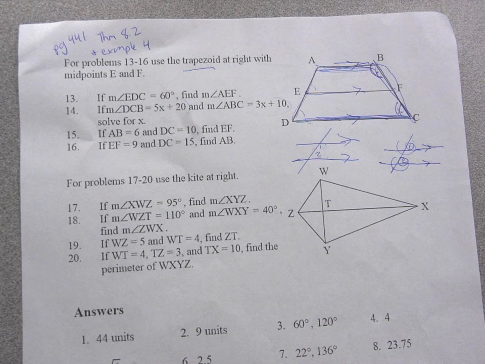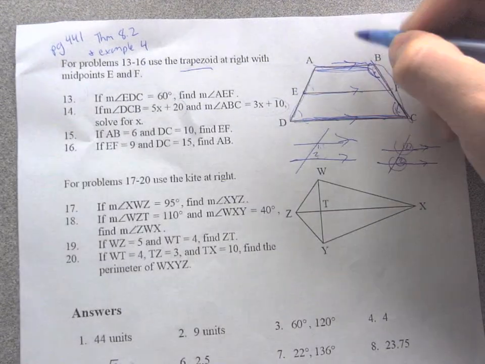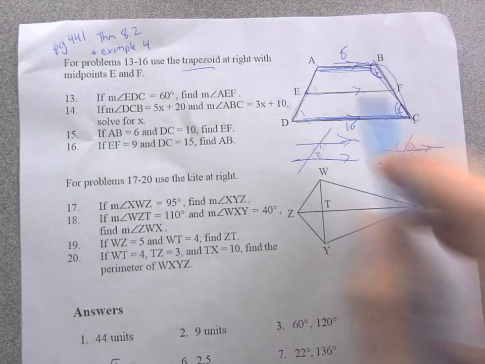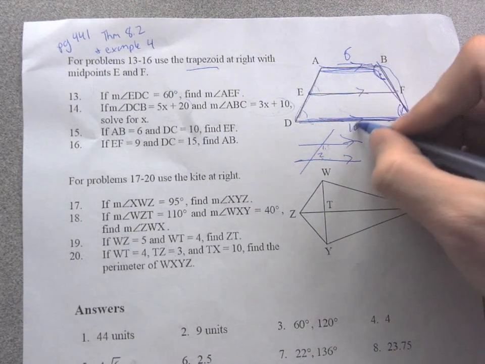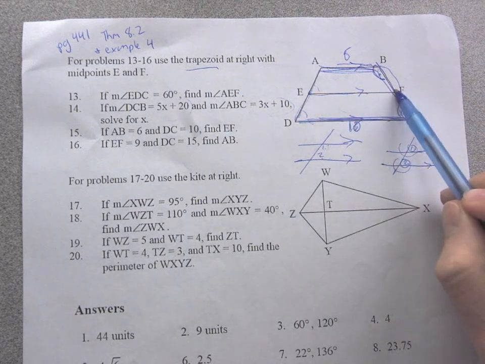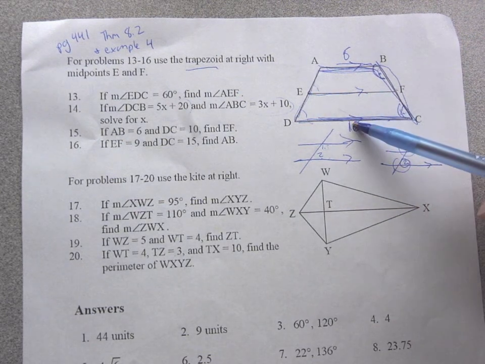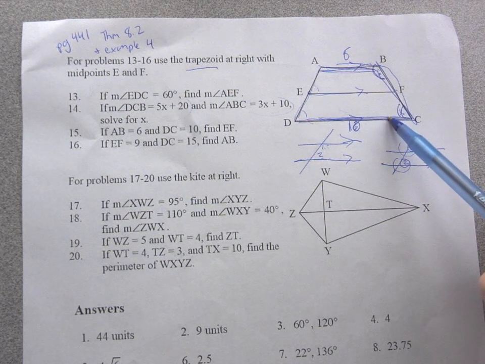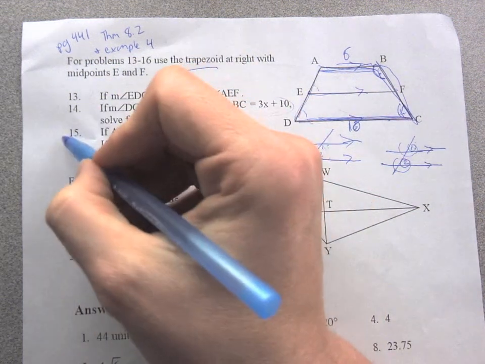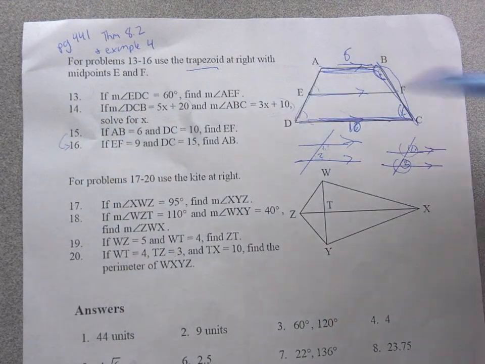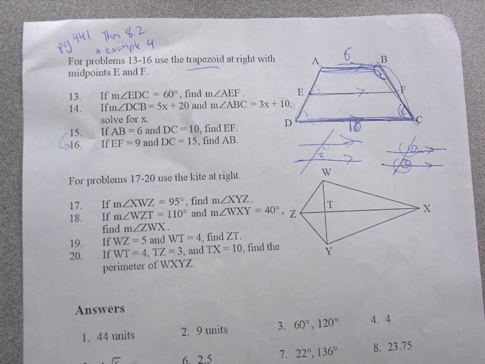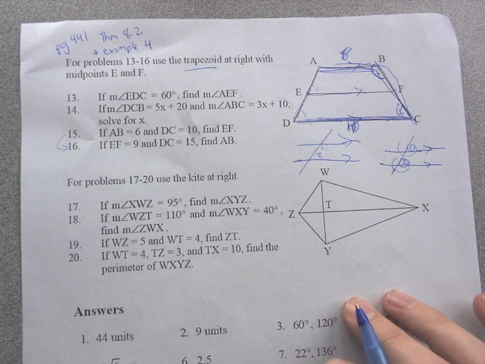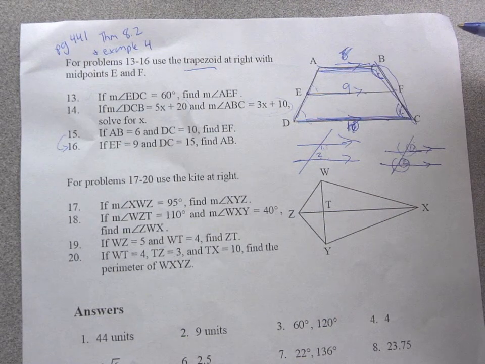If AB equals 6 and DC equals 10, so this is 6 and this is 10, find EF. This is where we're going to use that theorem that we just looked up. The idea here is that the length of EF, if it's a median, is the average of these two numbers. Now remember that 15 and 16 don't have anything to do with each other. After you did number 15, you reset and change the measurements, because it says if: if EF is 9 and if DC is 15, what's AB?